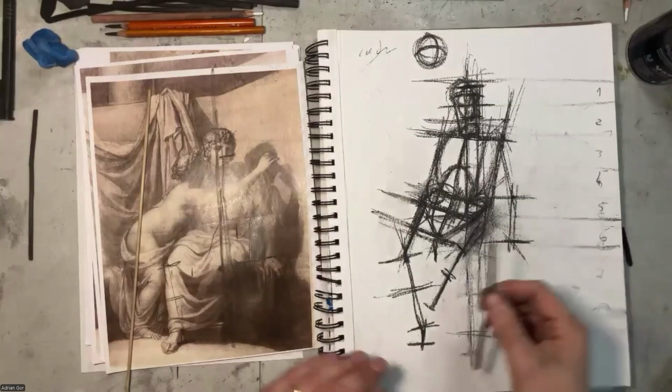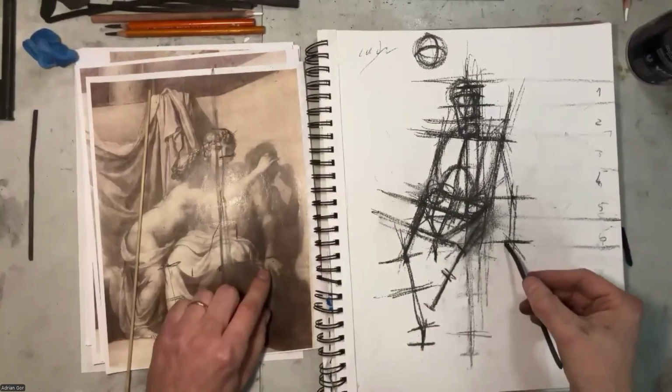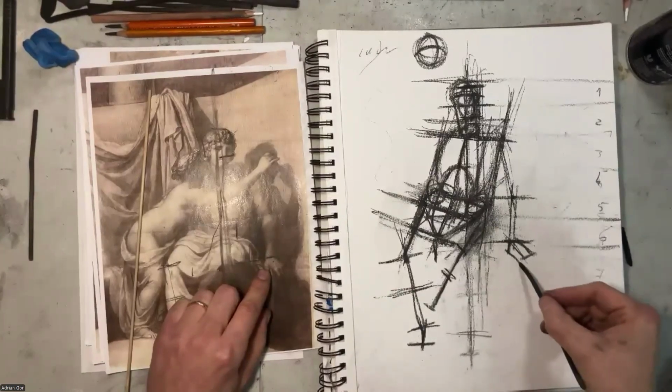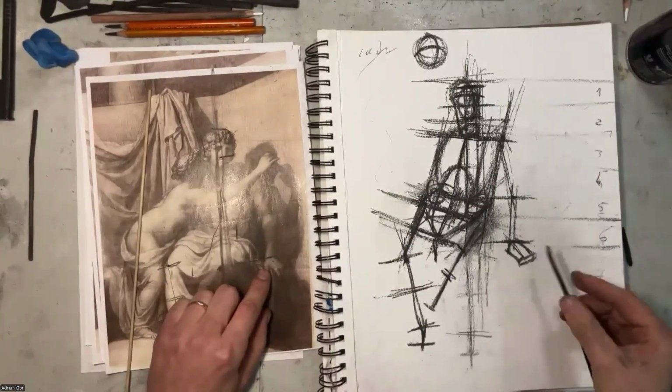And then for the palm of the hand, the best way to summarize it is to use a box-like shape. So I'm going to draw a box like this, just to make sure I don't make it too big.